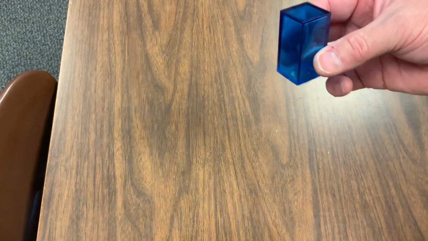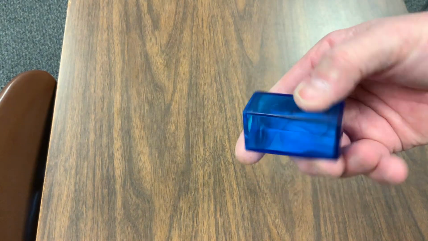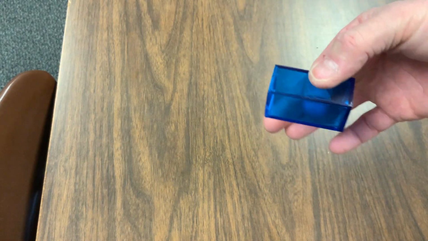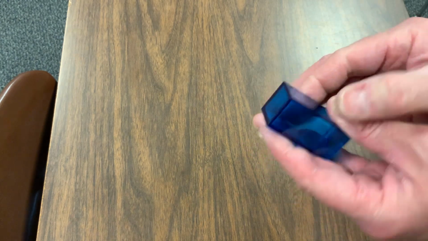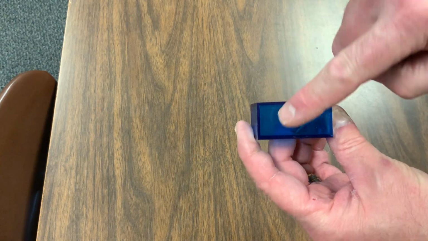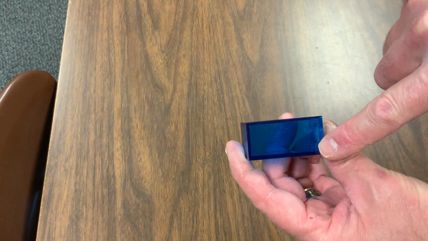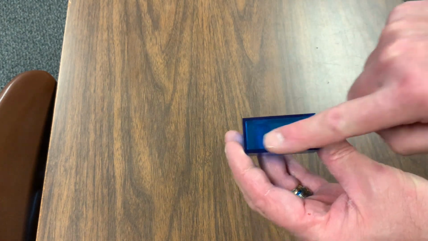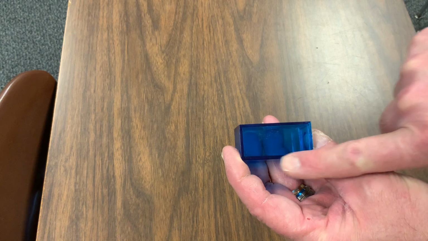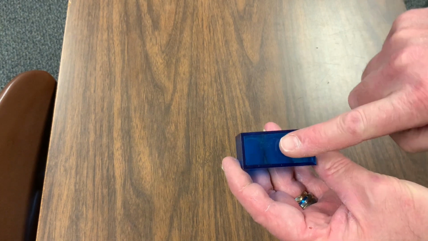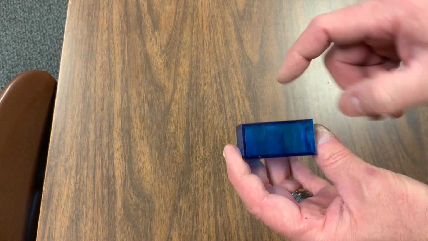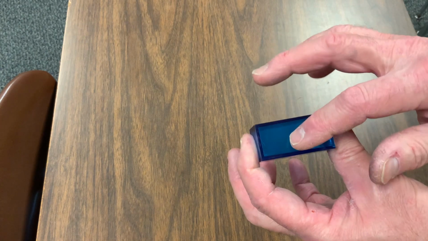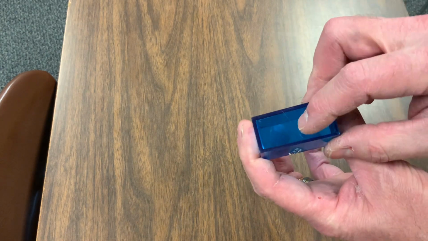Ooh, little tiny rectangular prism, okay? Now, if you were going to find surface area for this, you would measure this face, all right? And it's congruent with this face, so you'd find the area for this face. You do length times width, and you'd get the area of that face. That area would then be the same as this face, and this face.